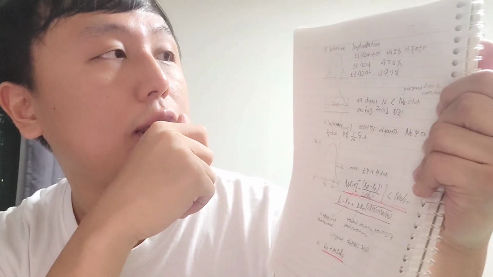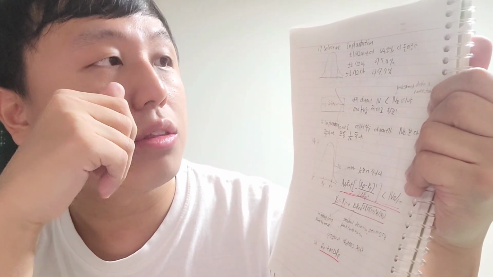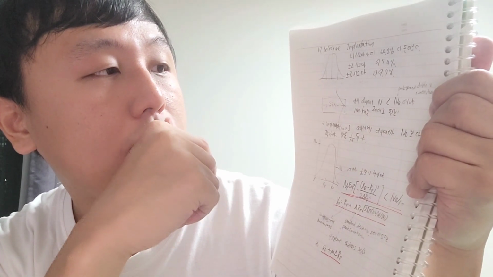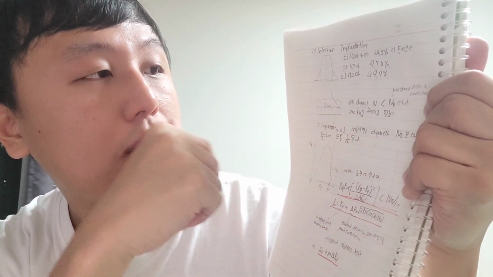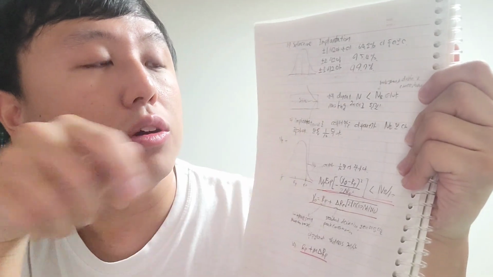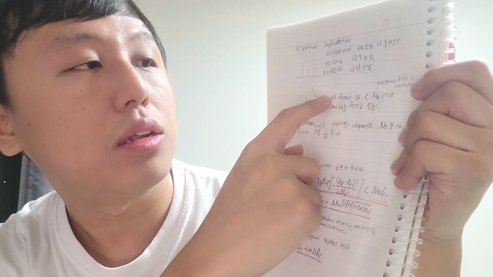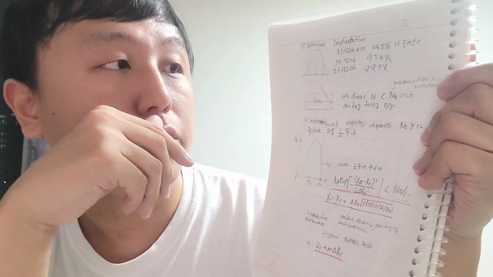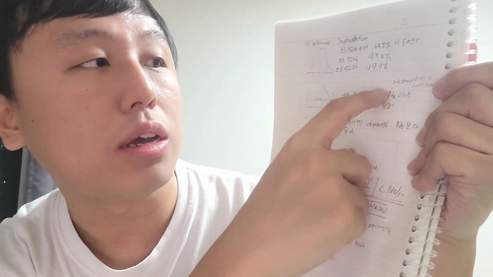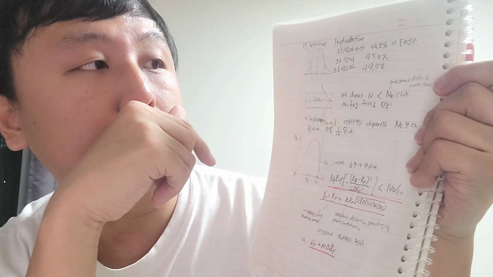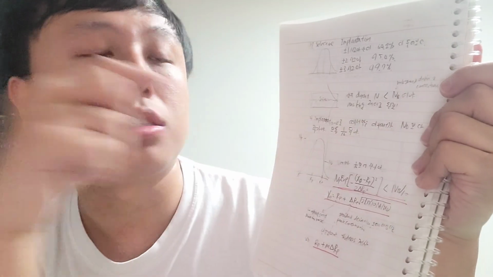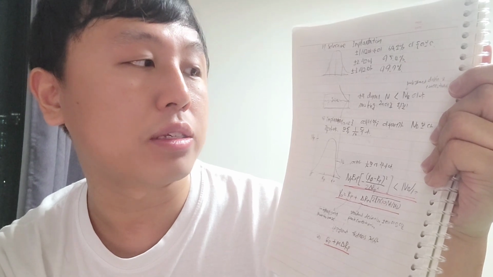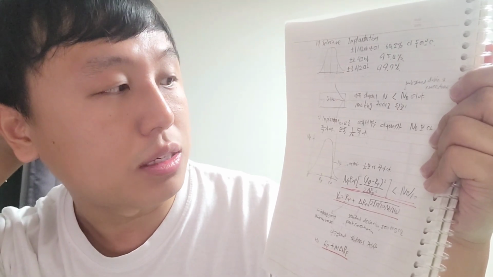And this is selective implantation. If the concentration of the implanted dopant is smaller than the background doping concentration, that means we make a good mask.